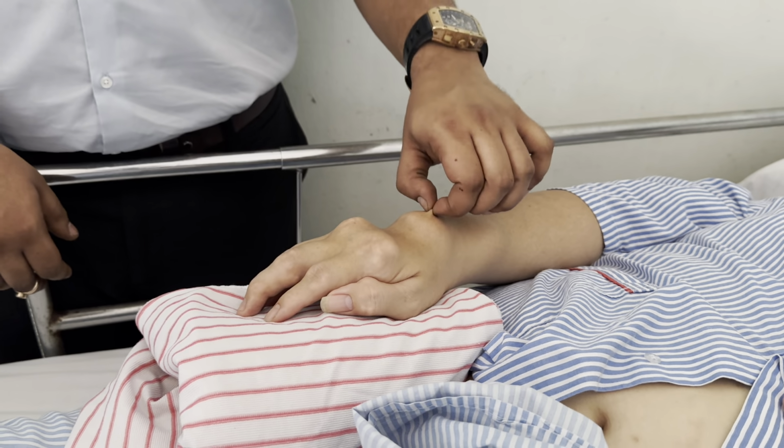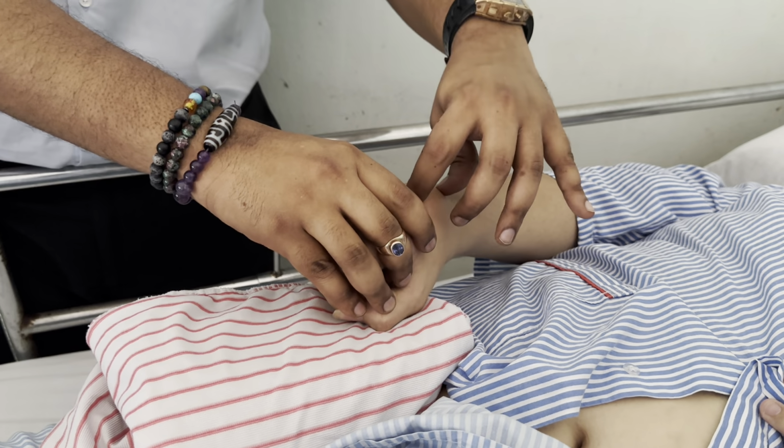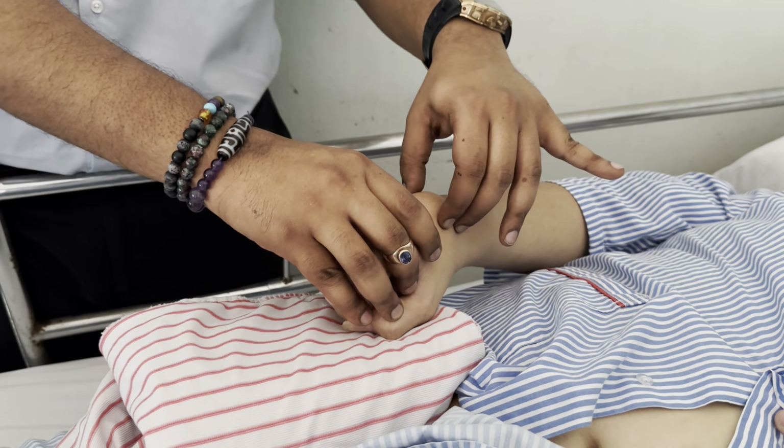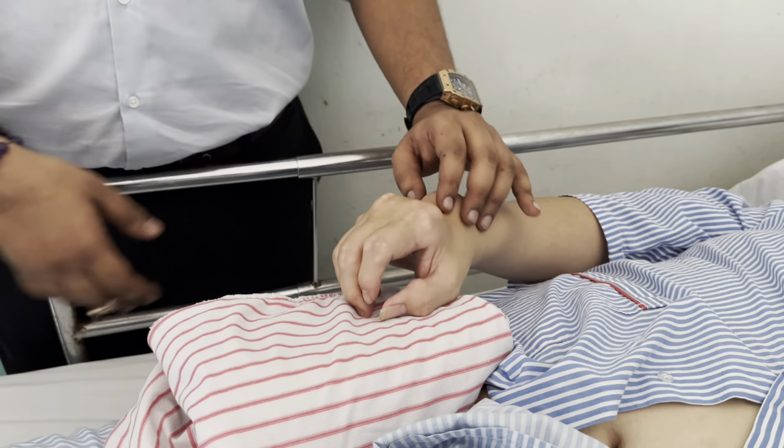Then attachment to the muscle, how to check? Ask him to contract the muscles, then see if it's mobile. Okay, release, relax. So first check for mobility. So this is actually mobile, vertically mobile, horizontally mobile also. But when he clenches, mobility is restricted. It is not mobile. So that's how you know that it is actually attached to the muscle.